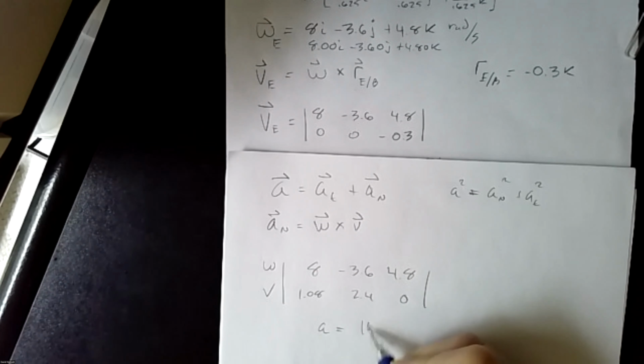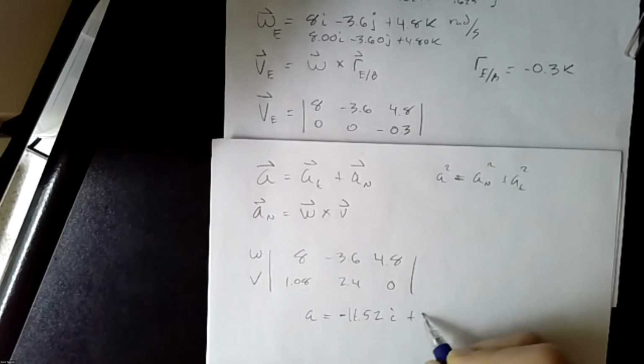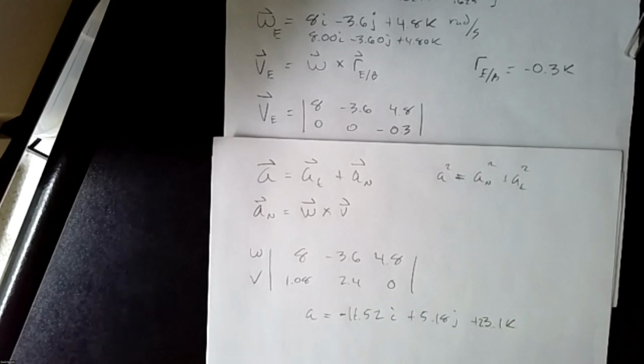acceleration equals 11.52 negative I plus 5.18 J plus 23.1 K, and that's in meters per second. Okay. So again, just manipulating some numbers just to get you used to going between radians and meters, or linear distance versus angular.